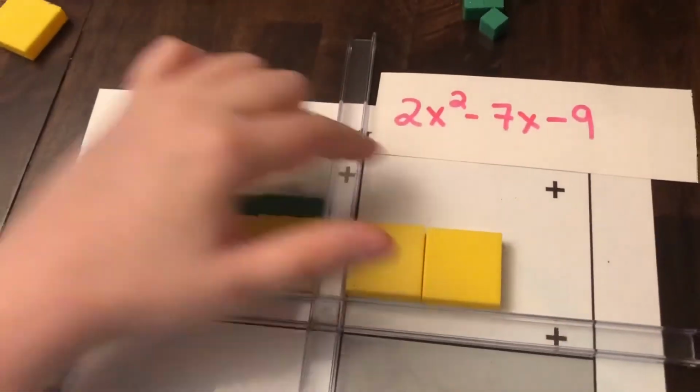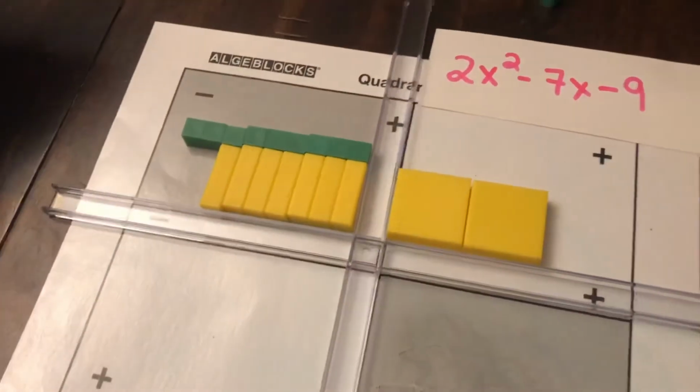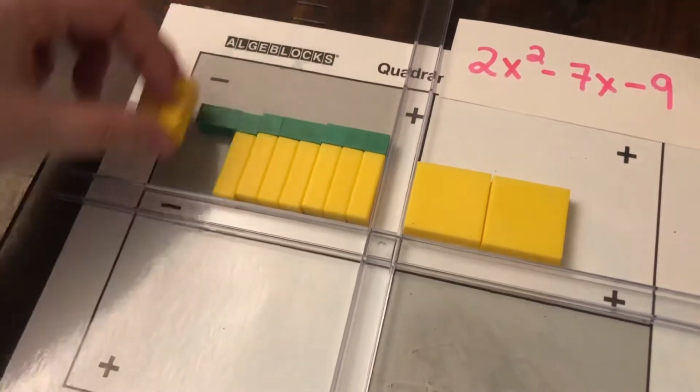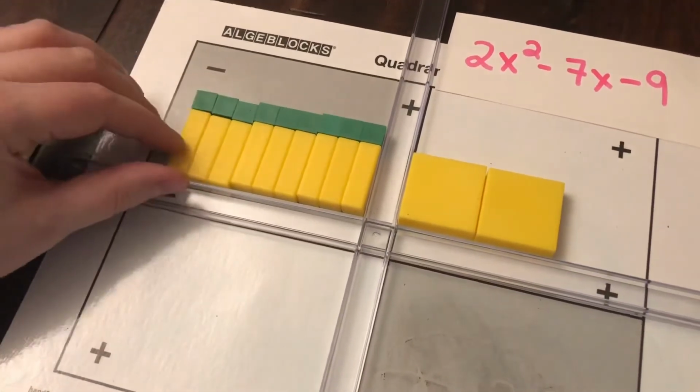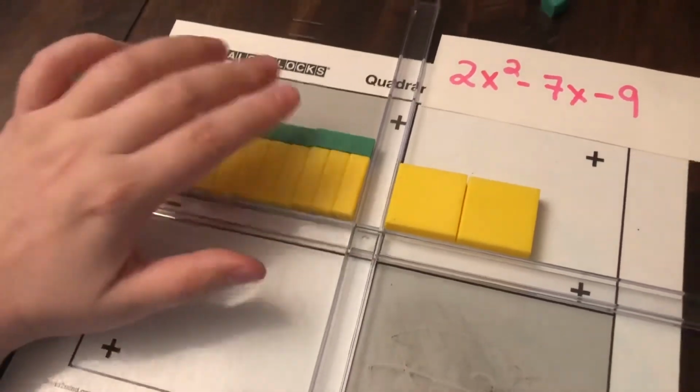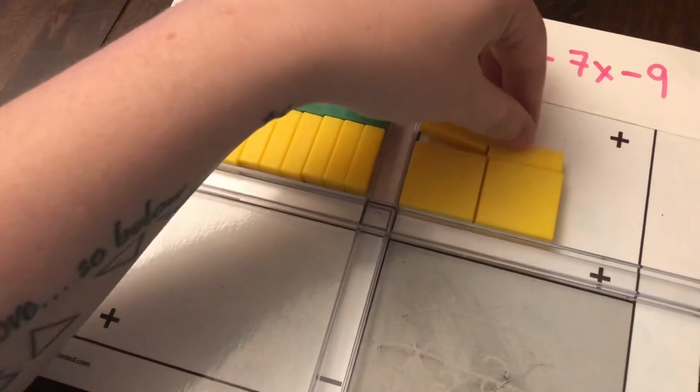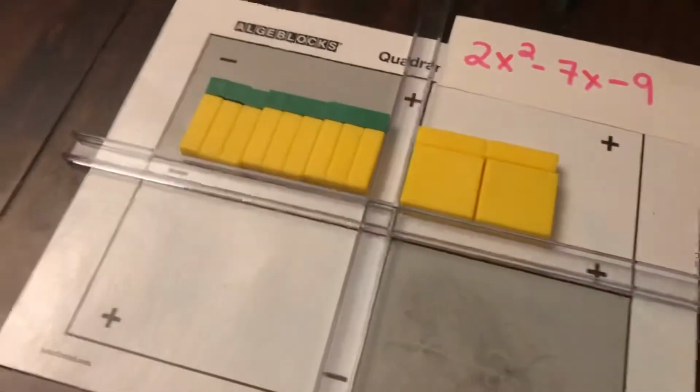But we also have a gap here. See? So we're going to add 2 here. Now if we add 2 here that are not part of the problem, we also need to add 2 here as part of our 0 pair.